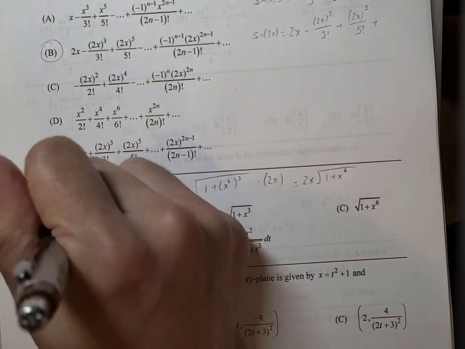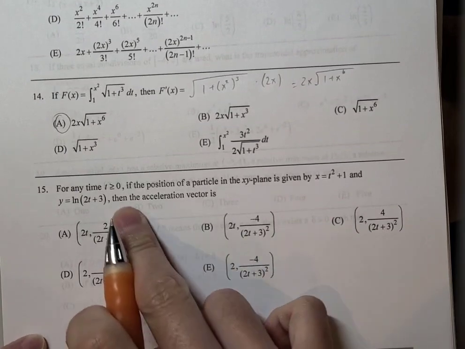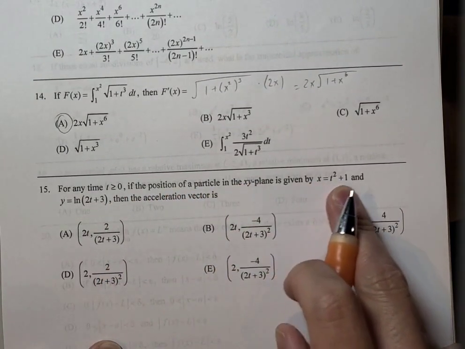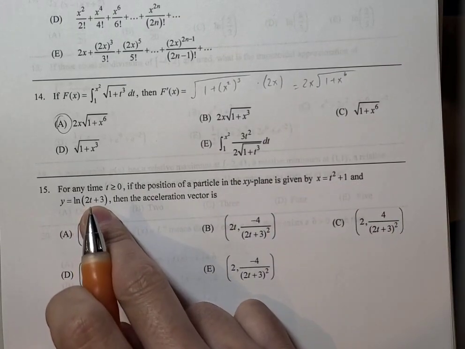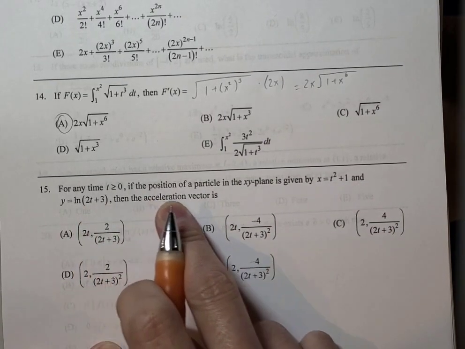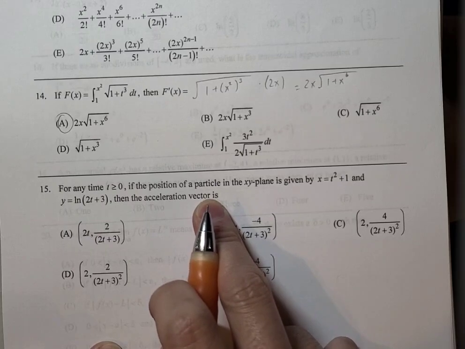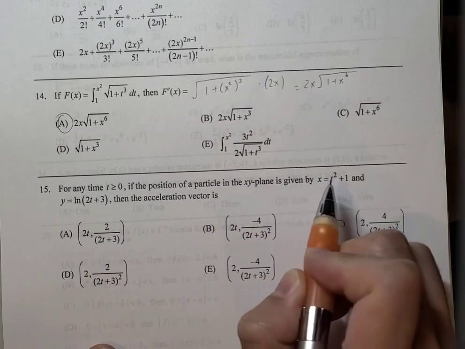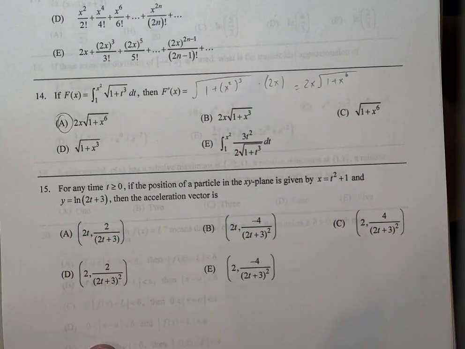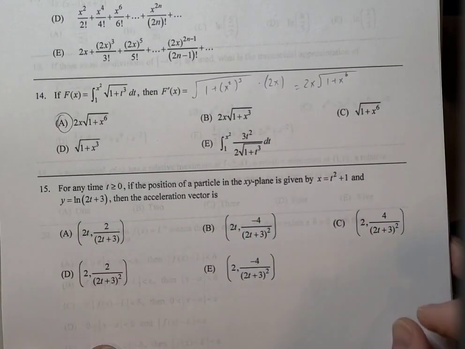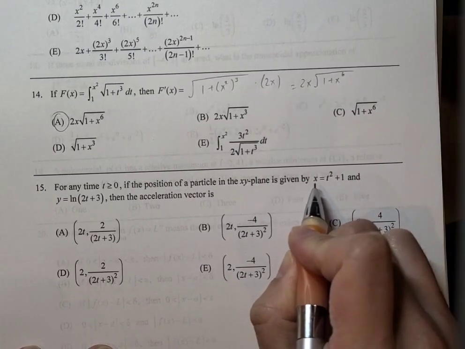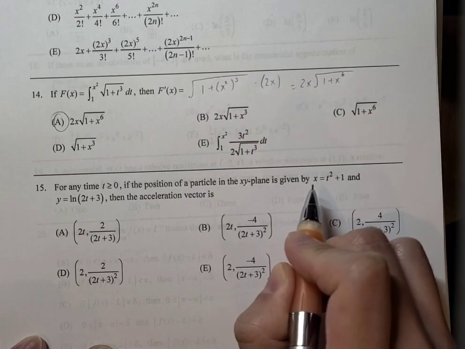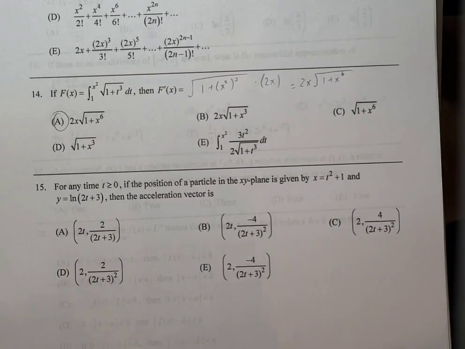14th. Okay. For any time t greater than or equal to 0, the position of a particle in the xy plane is given by x is t squared plus 1, and y is ln of 2t plus 3, then the acceleration vector is... Okay, so each component of the vector is the x and the y, respectively. So we can find the acceleration in the x direction and the acceleration in the y direction, and then just combine them as a vector.